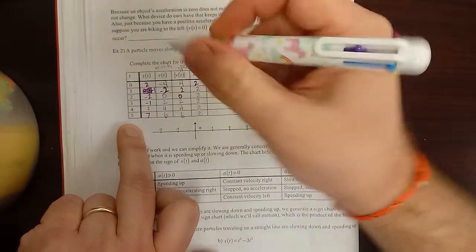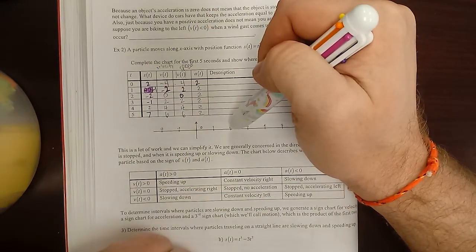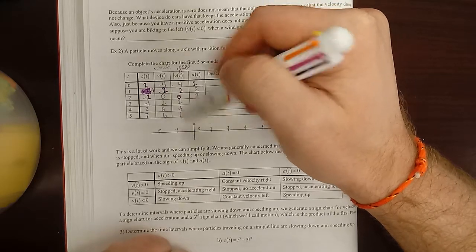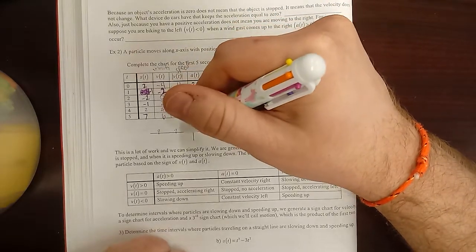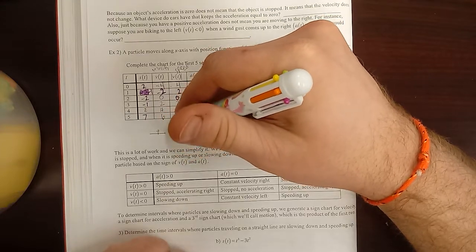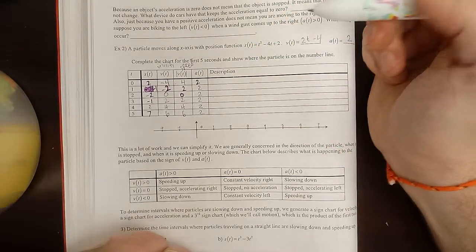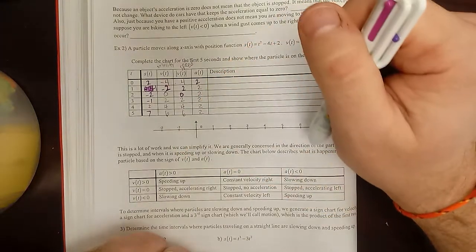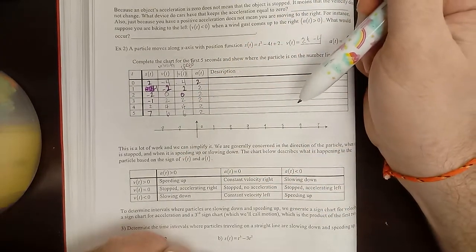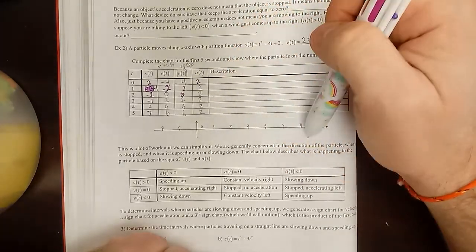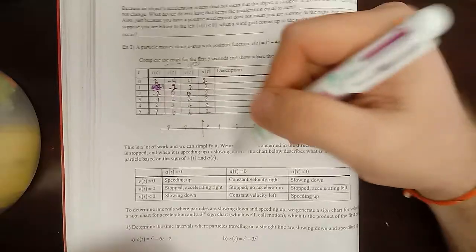Wowzers. So if you look here, it starts out at 2, goes to the left down to -1, down to -2, but then back up to -1, up to 2, and then all the way up to 7. Interesting. So that's not something that we're going to be able to graph in this class. If you want, I guess we could graph position over time, but it's going to be hard for us to talk about velocity and acceleration all on the same graph easily.